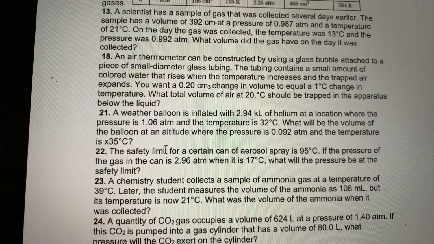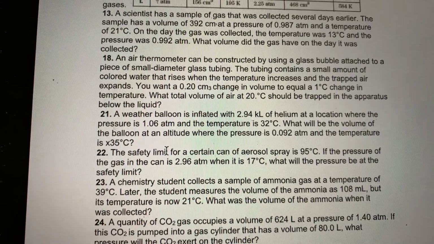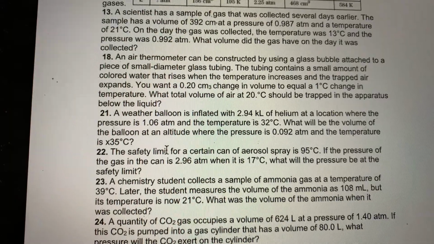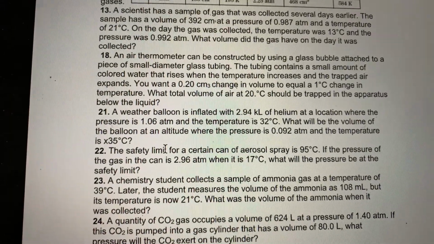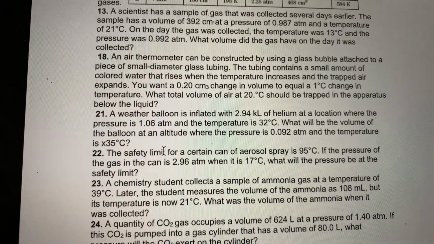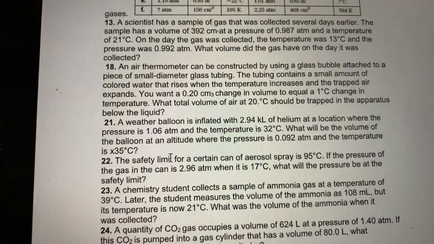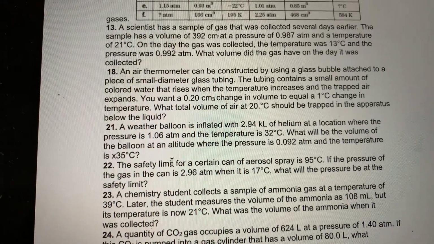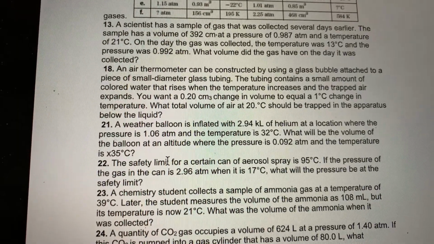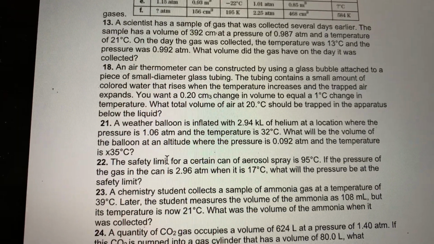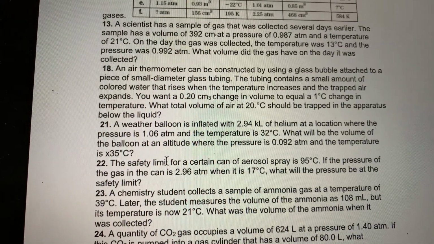Now, we did 13 together. I thought today it would be a good idea to do 18 together, because I feel like I'm losing a lot of you on these problems, and I don't want that to happen. I want us to be successful. So let's work through 18 as a group. I'm going to be reading it off this screen and solving it on another piece of paper.